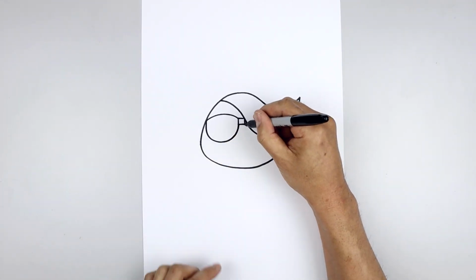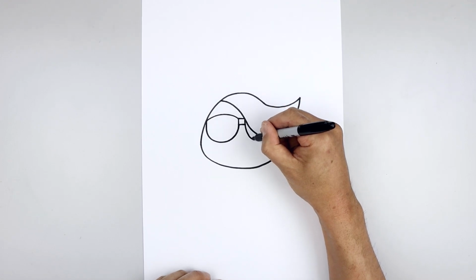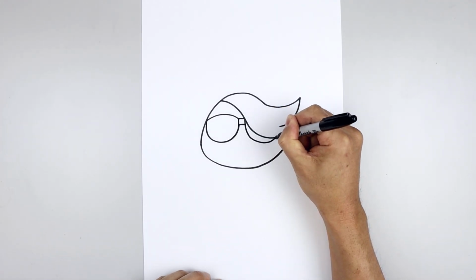Let's go over towards the right side and draw that same curve. Coming down towards the same height, and we'll bend that back up underneath the hair.